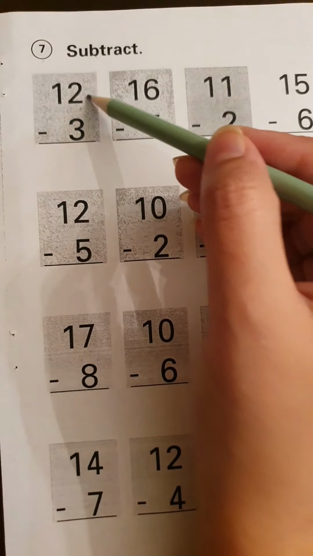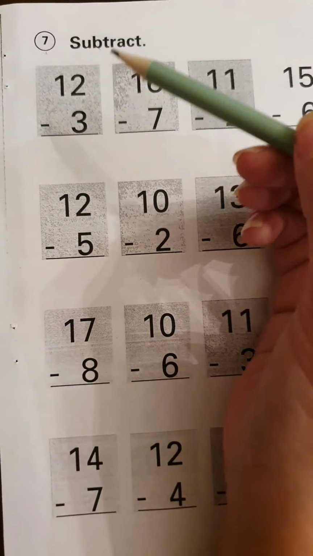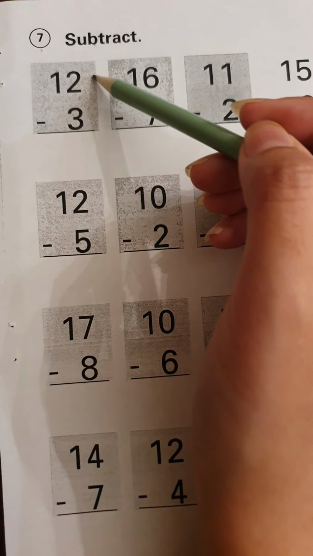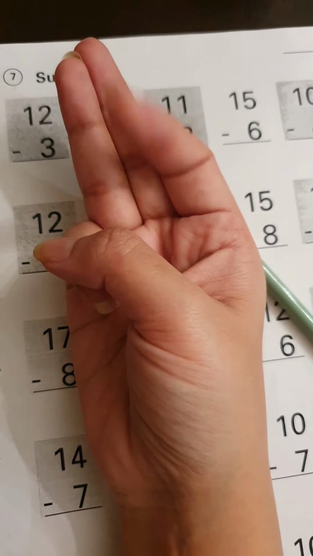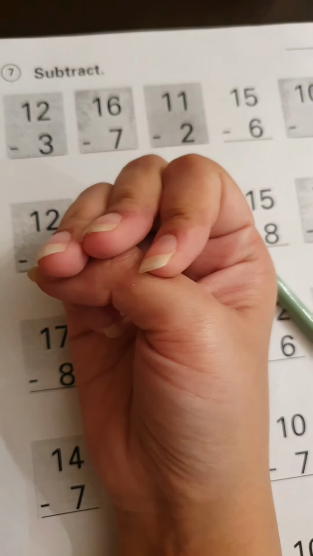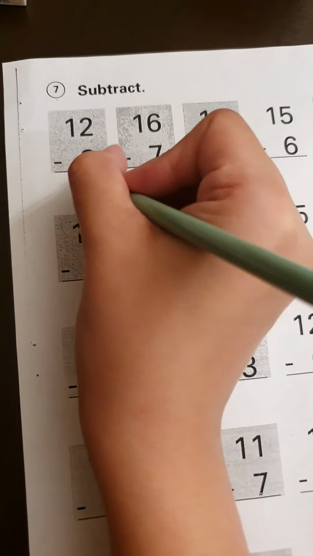The first one is 12 minus 3. So the bigger number is 12. 12 goes in my mind and I will take 3 fingers out and I will count backwards from 12. So I have 11, 10 and 9. Let's write 9 over here.